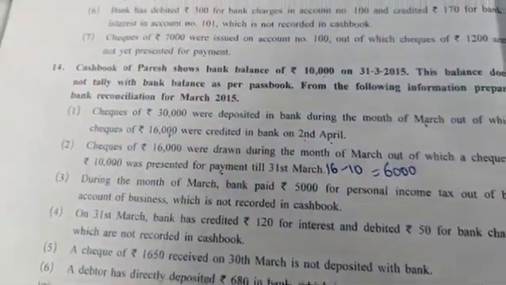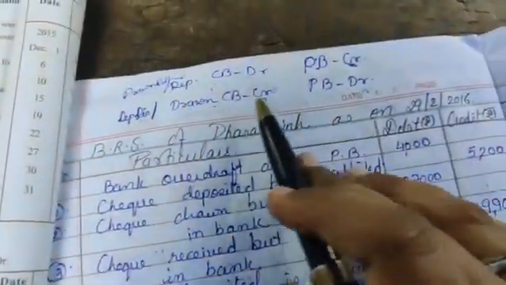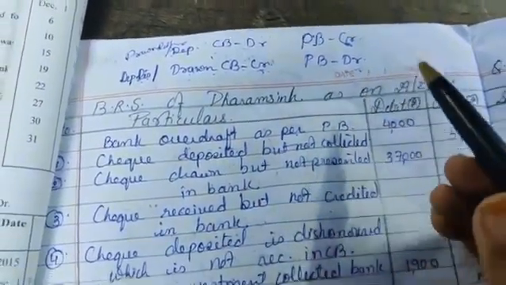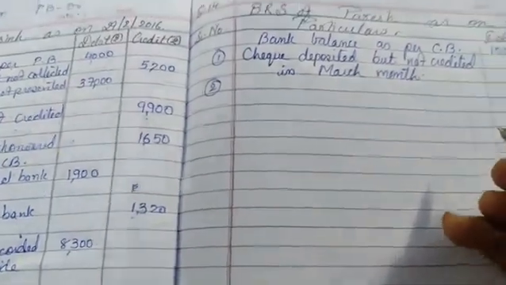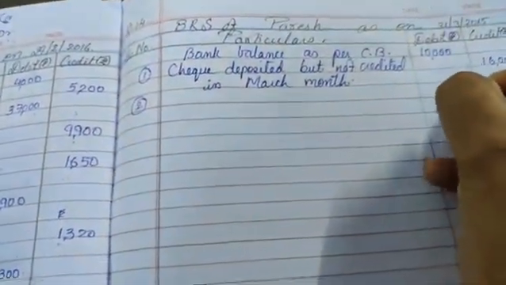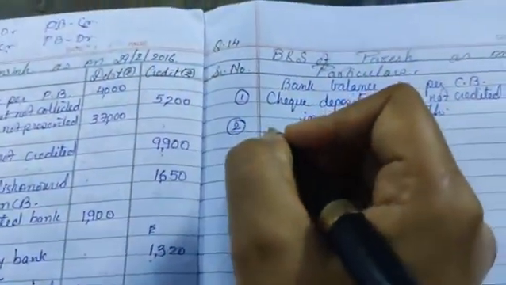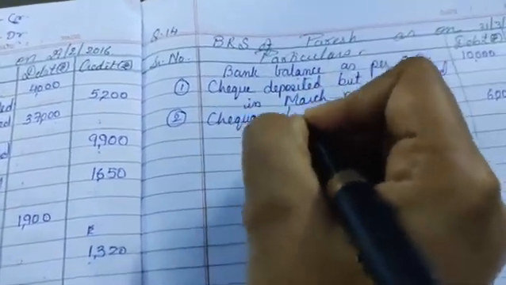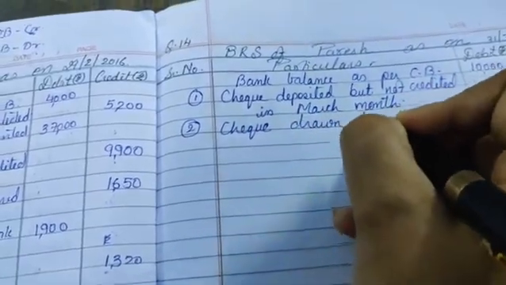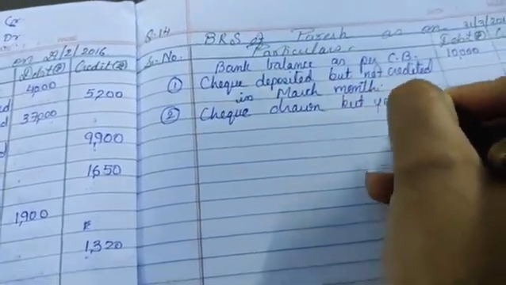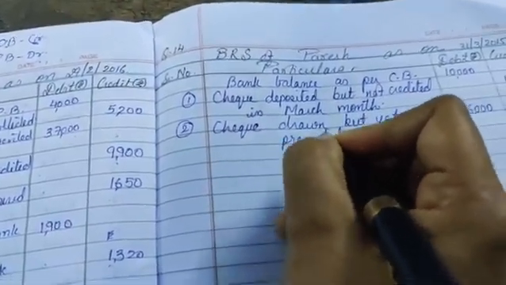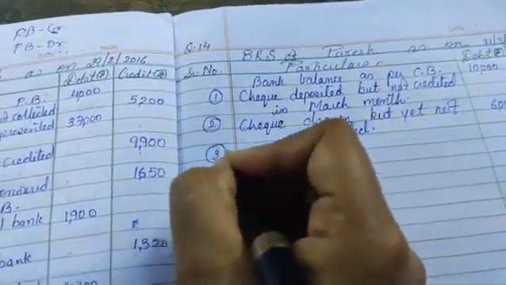And see, it is drawn. So for drawn, what we have to see, that is it is not presented in bank, so in passbook. So for drawn in passbook, what it is to be done, that is debited. Okay, so 6,000 will be debited. So here 6,000 debit side. Here we will write down that is check drawn but yet not presented. Fine. Then see the third one.